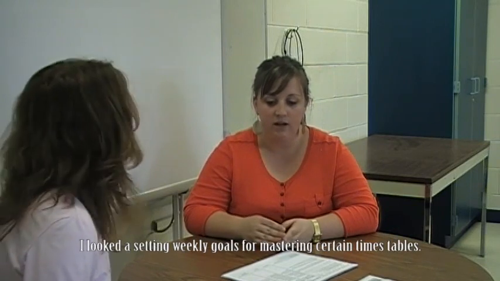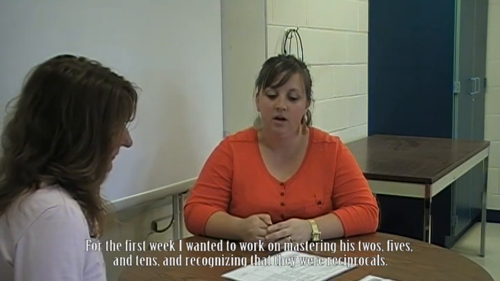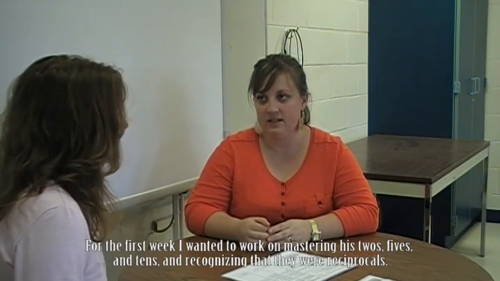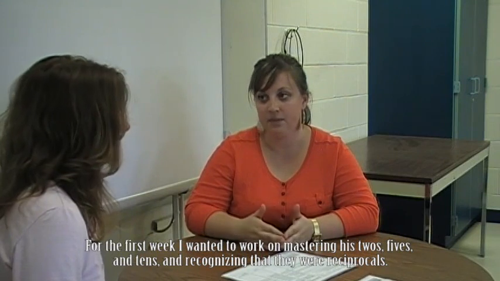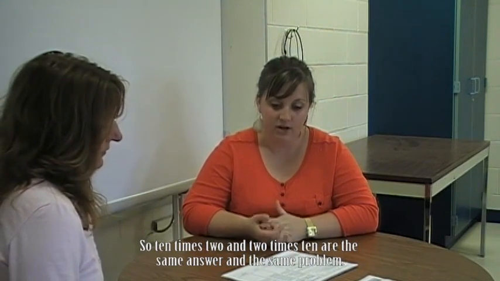I looked at setting weekly goals on mastering certain times tables. So the first week I wanted to focus on mastering his 2s, 5s, and 10s and recognizing that they were reciprocal. So 10 times 2 and 2 times 10 are the same answer and same problem.